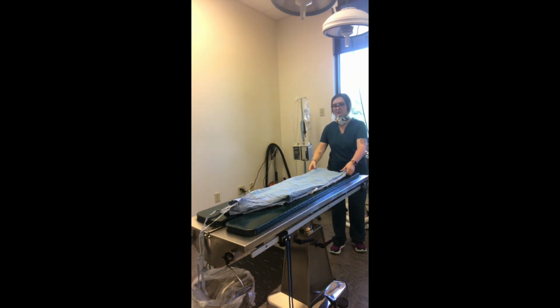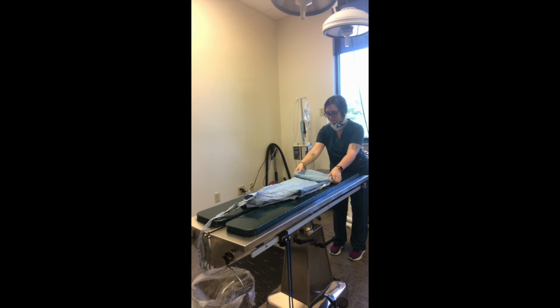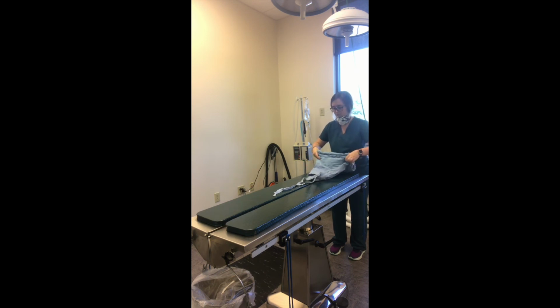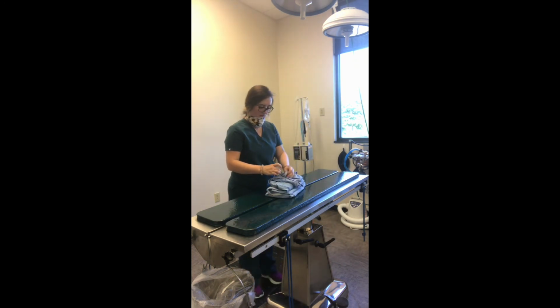And we're going to fold it in an accordion style. Then the neckties are going to be on the top.